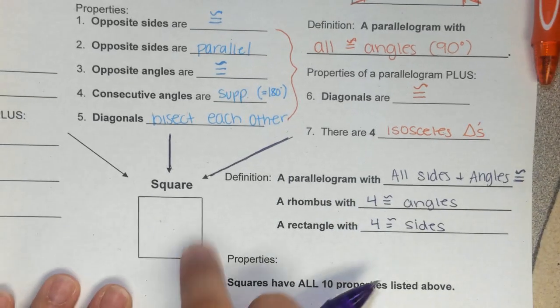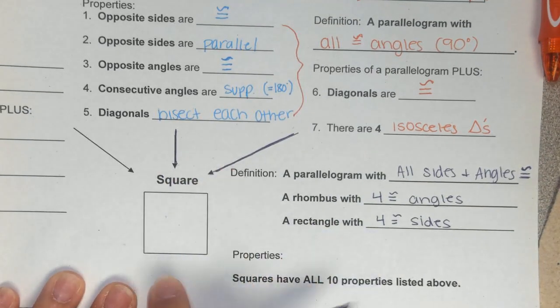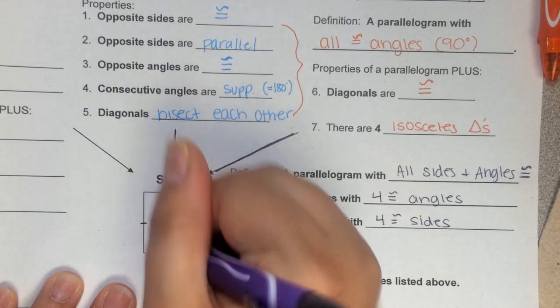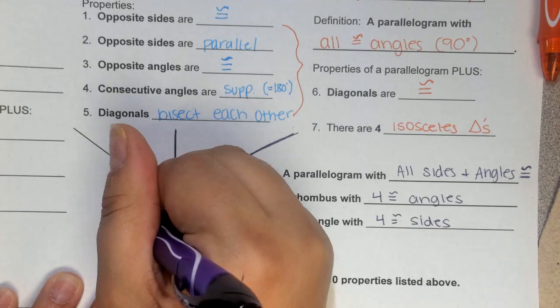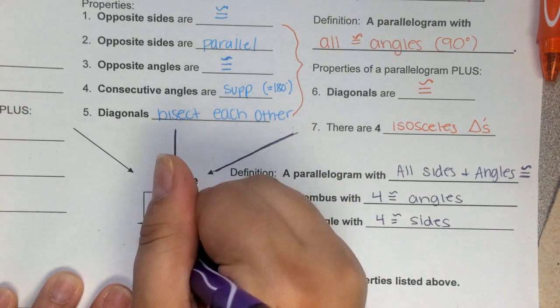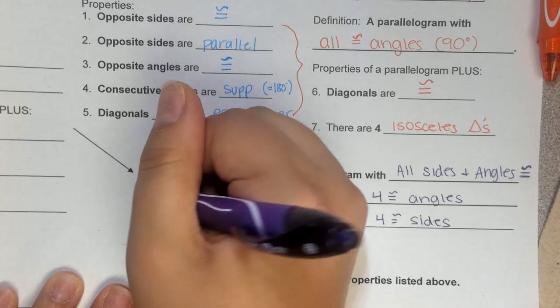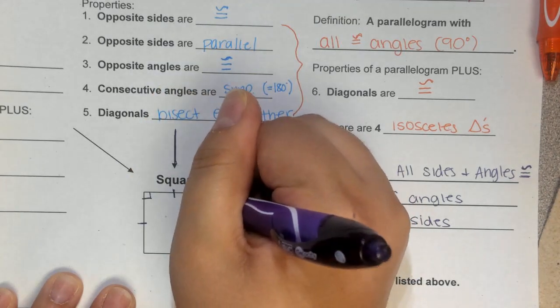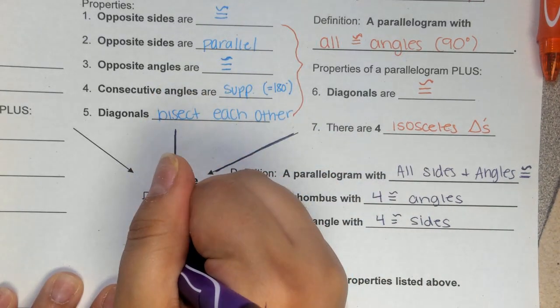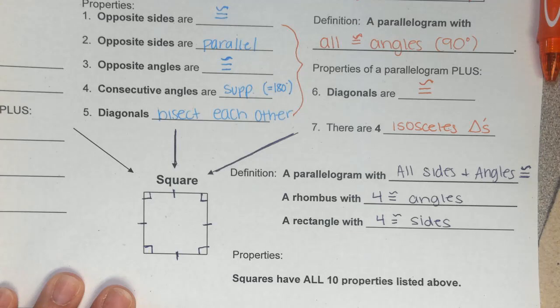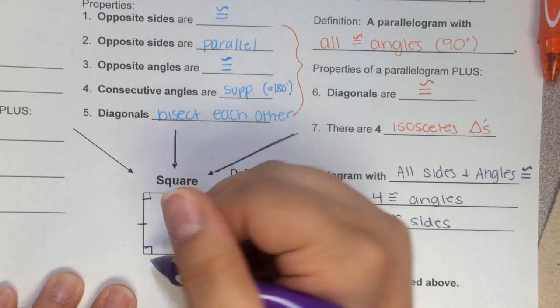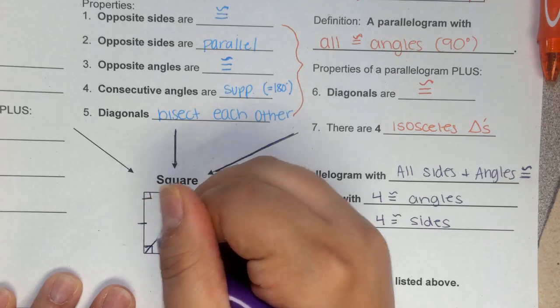Alright, so what do we know about a square? All sides are the same, so let's do a tick mark on all the sides. Does it also have right angles? It also has right angles. We could draw the diagonals.